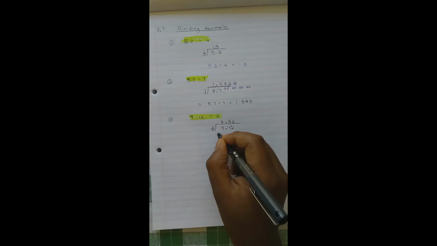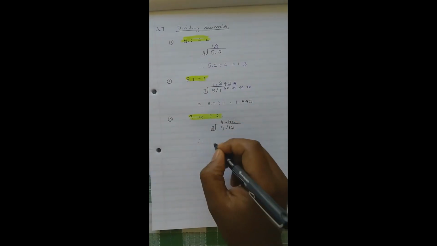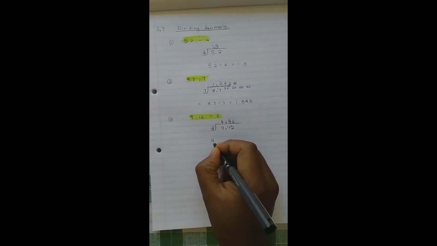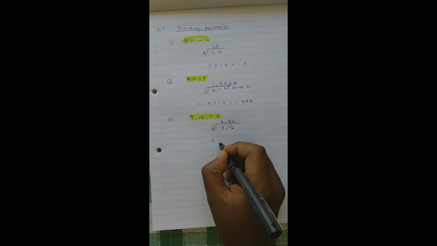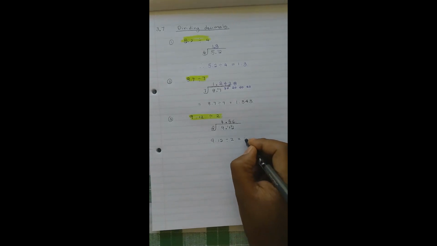Therefore, this is terminating. Terminating means it ends. There are no remainders, so we don't have to keep adding zeros. So this is called a rational number. Just to finish this off, formally, 9.12 divided by 2 is equal to 4.56.